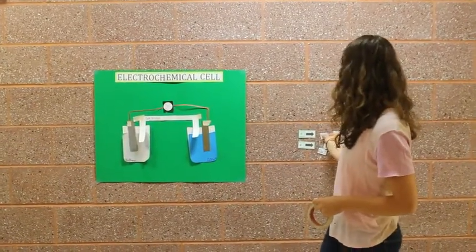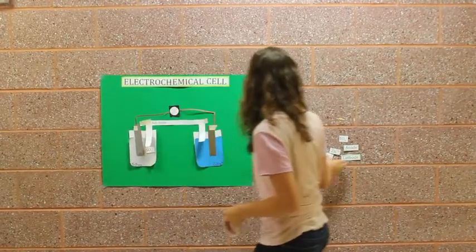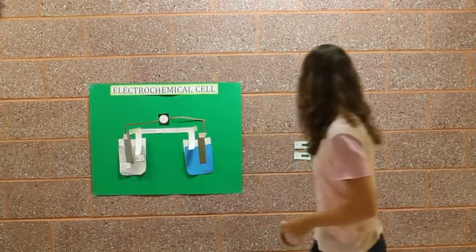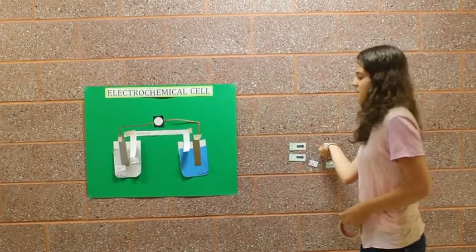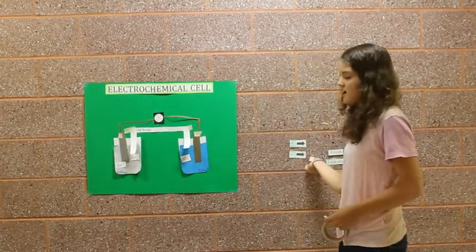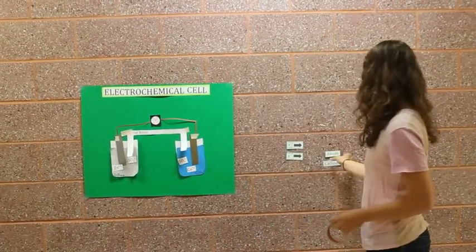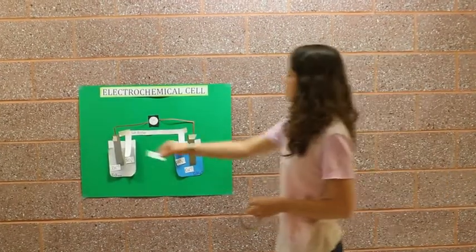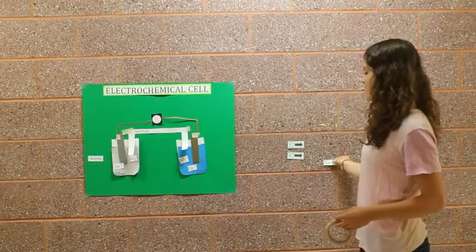So we have sulfate ions and zinc ions in our zinc solution, as well as sulfate ions and copper 2 ions in our copper solution. Now our zinc is going to act as our anode, and the copper as our cathode.